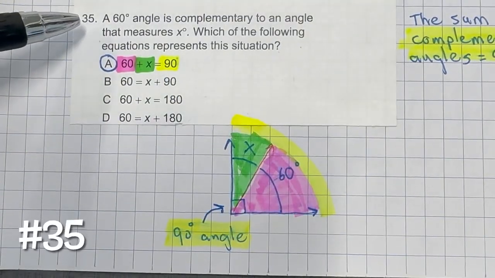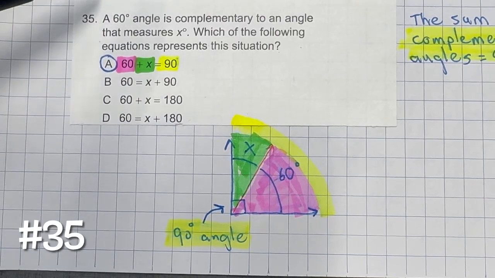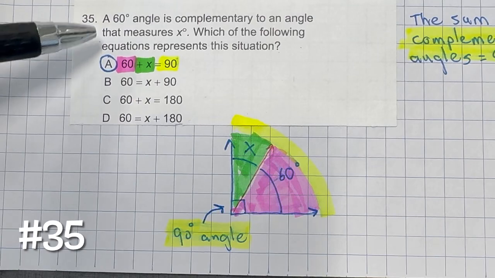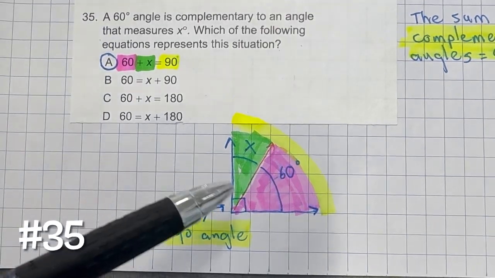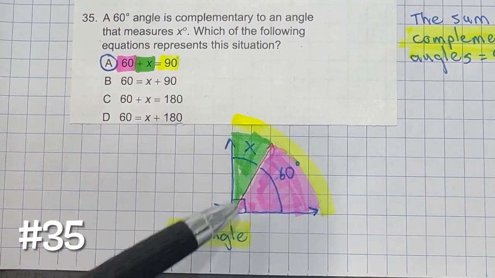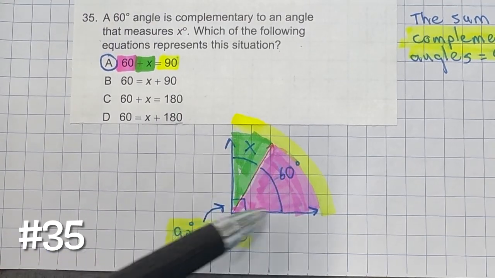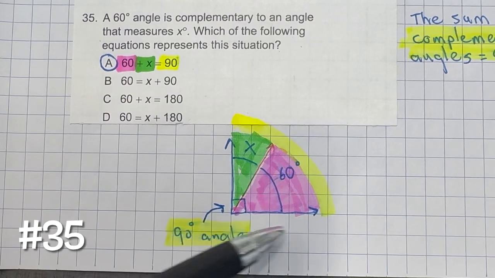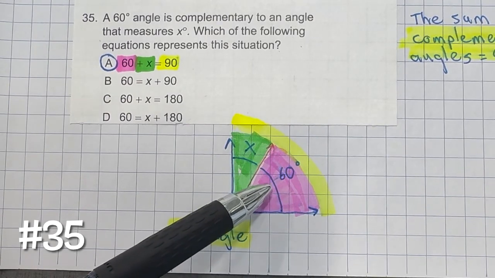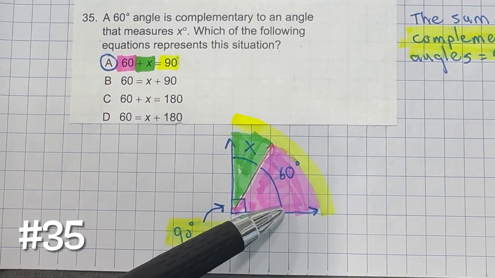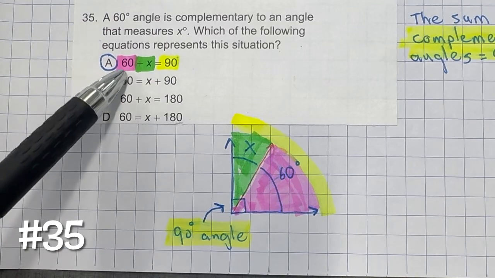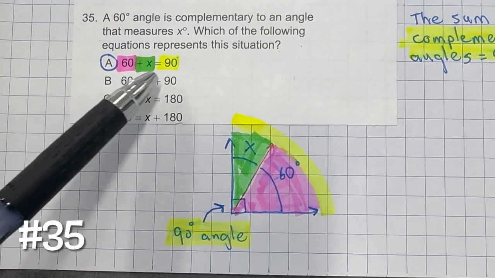Number 35, a 60-degree angle is complementary to an angle that measures x. Which of the following equations represents this situation? So complementary angles add up to 90 degrees. And remember, 90 degrees is a right angle. It's like the corner of your book or desk. It creates a right angle. And so we want to know, well, which angle is complementary to 60? That means that if you have 60 plus x is going to equal 90. So that's here, 60 plus x equals 90.